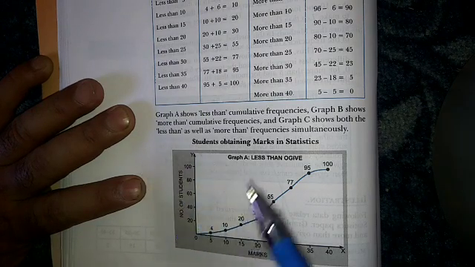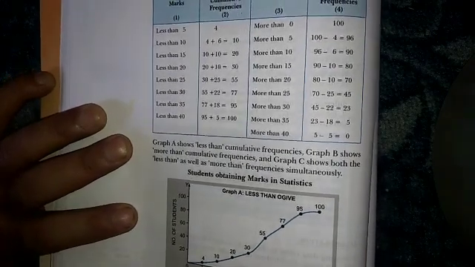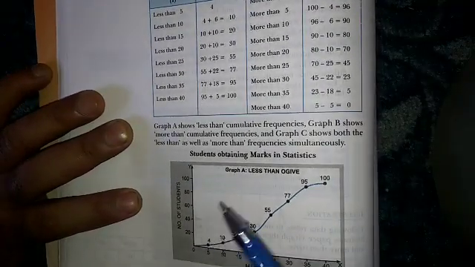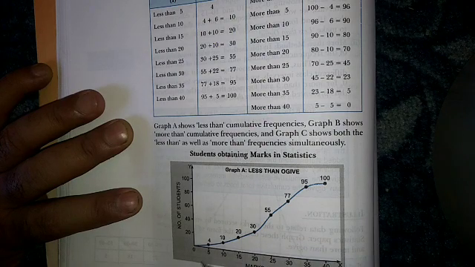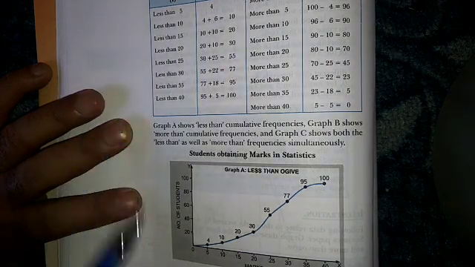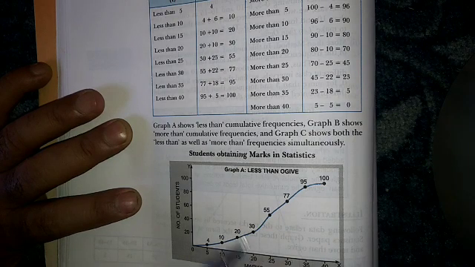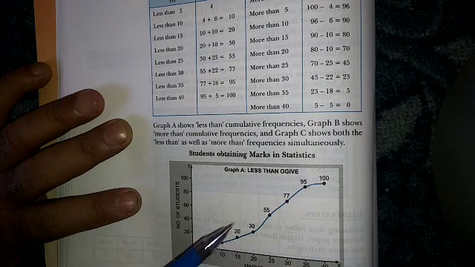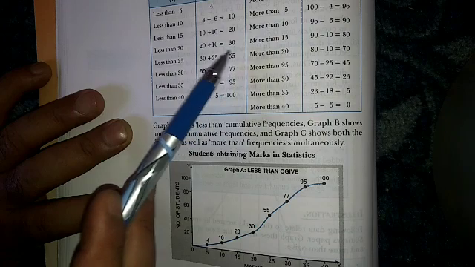Now graph A, you see here, the less than Ogive. The marks is 5, number of students is 4, and the marks is 10, number of students is 10, and the marks is 15, number of students is 20, and the marks is 20, number of students is 30, and the marks 25, number of students is 55.